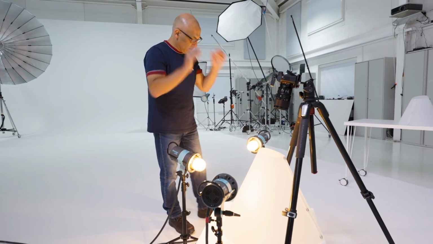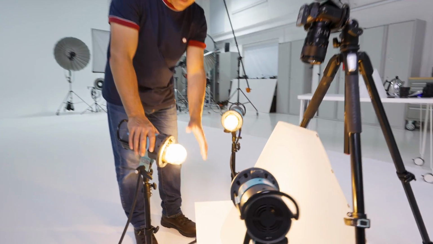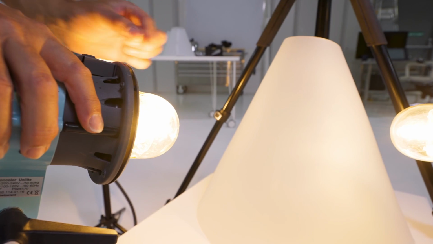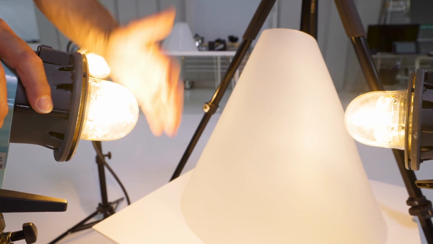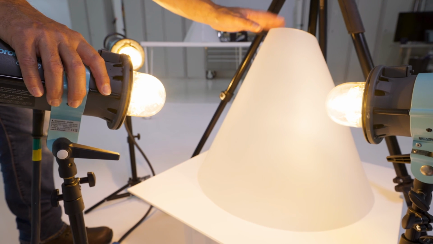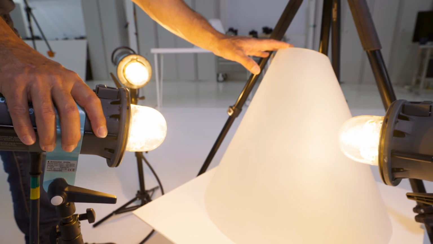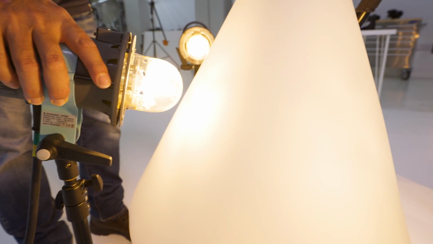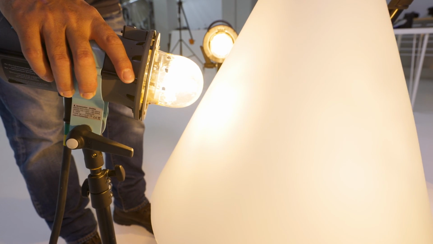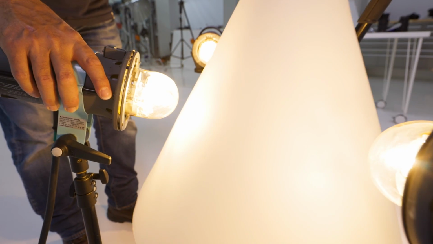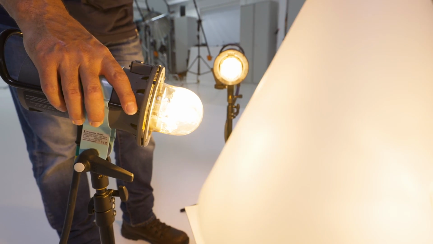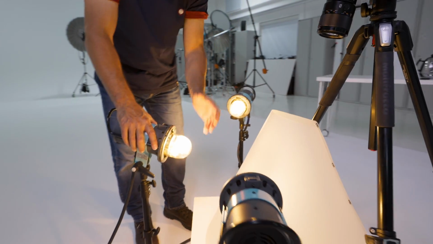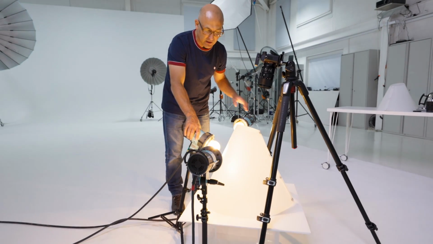Now, one thing to consider when using studio lighting with the light cone is that studio lighting modeling lamps, that's the continuous light that's on your studio light, not the flash, the continuous light can get very hot. Now, whilst our light cone is built of heat resistant material, that doesn't mean that you should be leaving a modeling lamp very hot next to the product for long periods of time, and certainly not touching the product, or if you do, just very briefly. Now, the light cone is resistant to that, as I said, but because modeling lamps can be so very hot, we wouldn't advise having them really close for a long time.